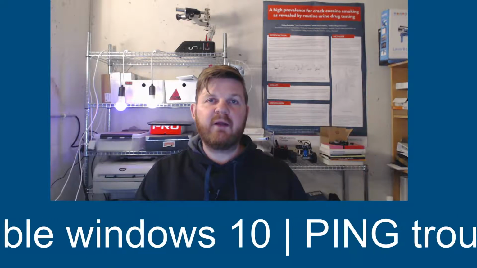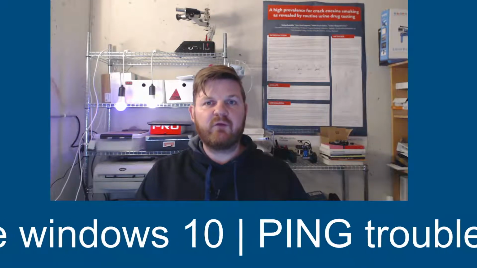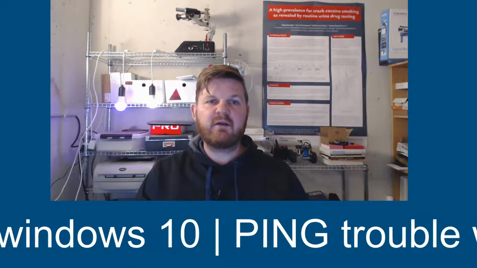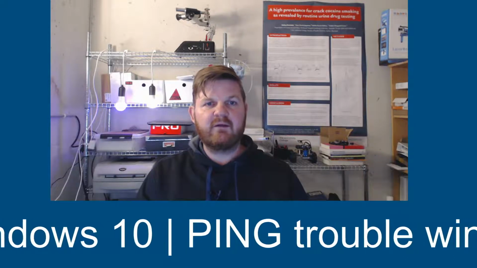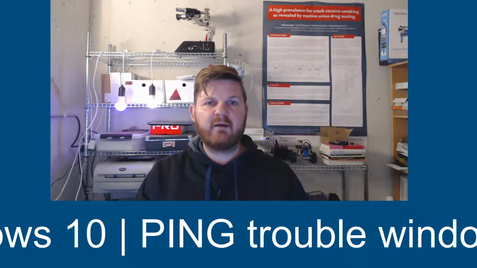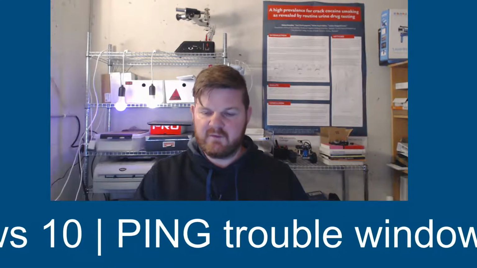We use ping a lot in network technology, so it's a very good idea to know a bit about troubleshooting related to the command and how to use it. So let's get on with it and take a look at what ping is.